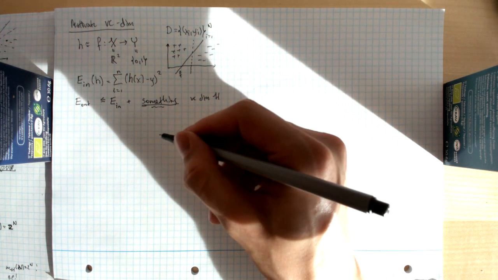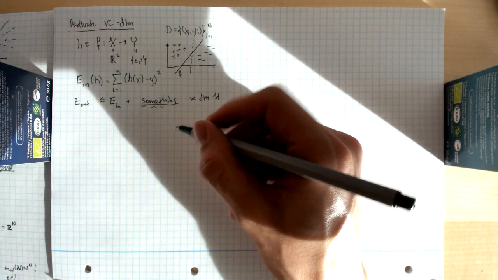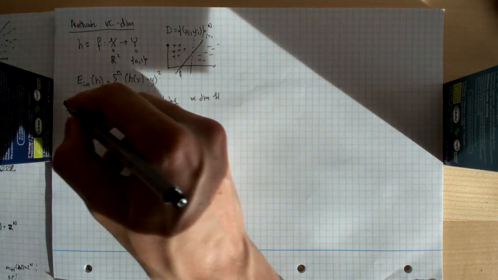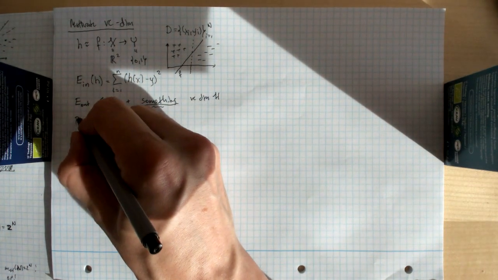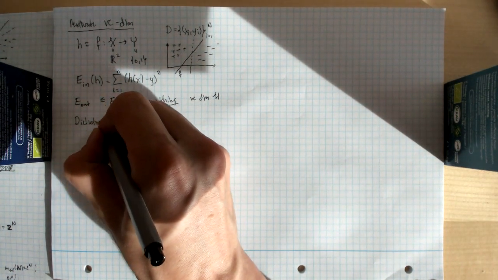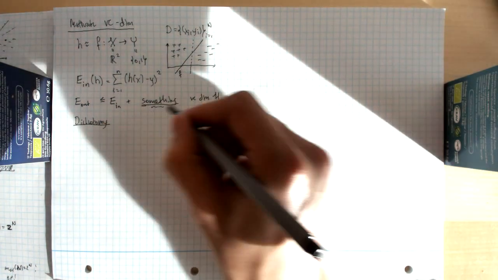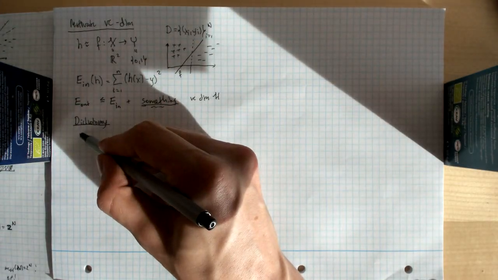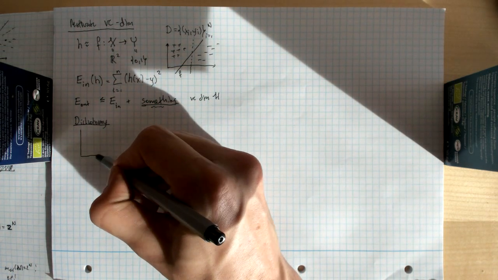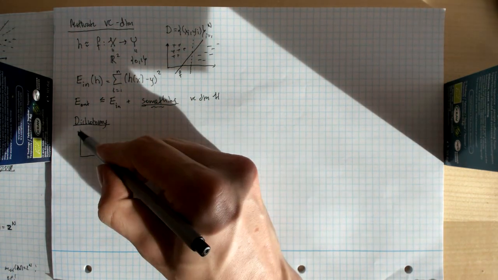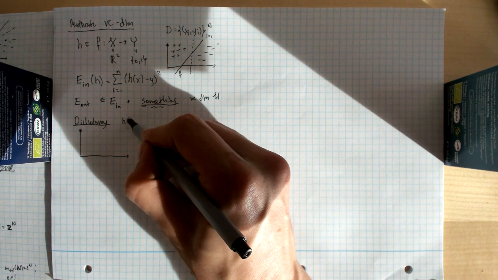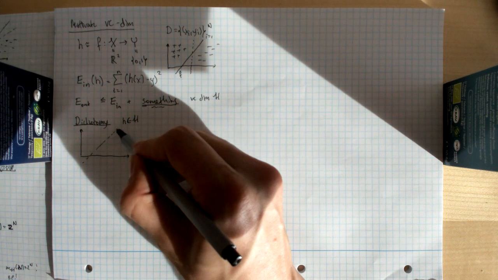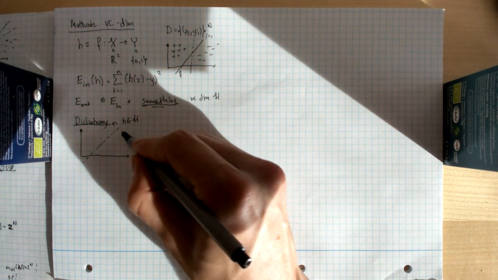Great. So now let's see if we can arrive at the VC dimensions. So let's start by talking about dichotomies. Great. So if we have points, actually let's say we have some fixed hypothesis h. And let's say it looks like this. It's just a line. So everything above is going to be plus and everything below is going to be minus.